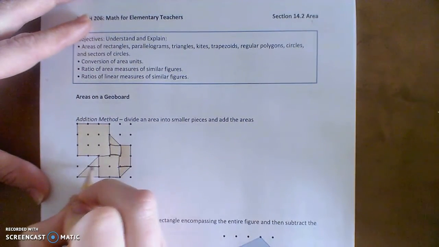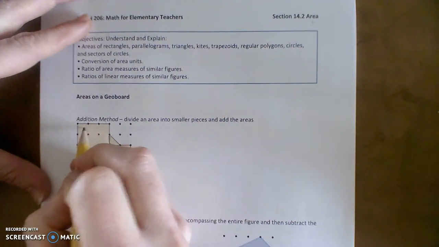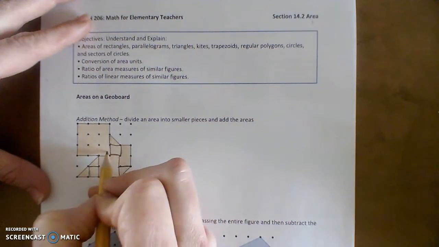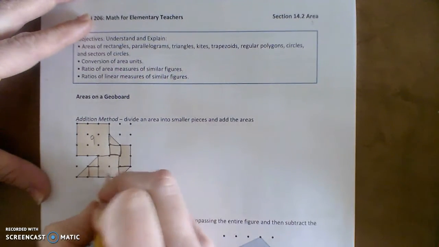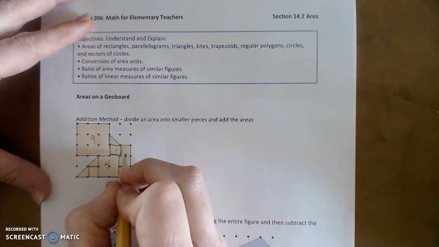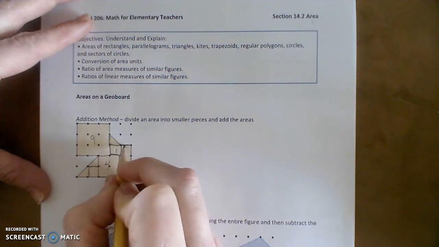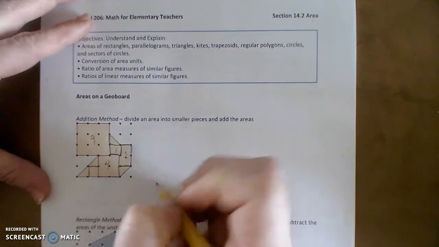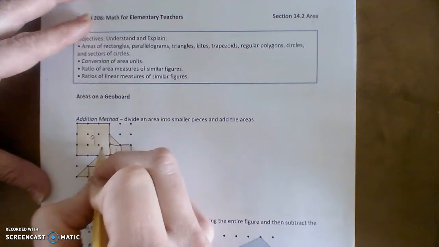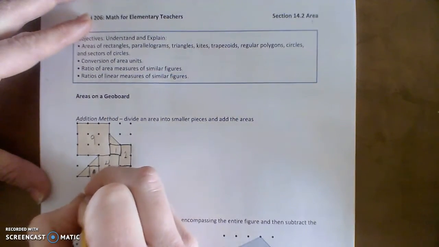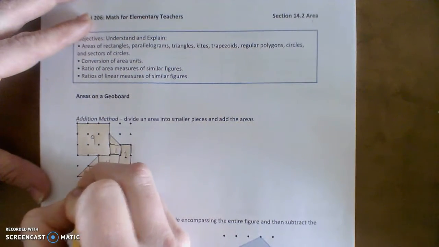So here's what I have. I've got this big square, which has 1, 2, 3, 4, 5, 6, 7, 8, 9 square units. And then this square here has 4 square units. This is 1 square unit. Here I've got 2 square units. And again, notice it's 1 unit for the length and 2 units for the width, so 1 times 2 is 2. And here this was 3 by 3, 3 times 3 is 9. And then here's 1 square unit.